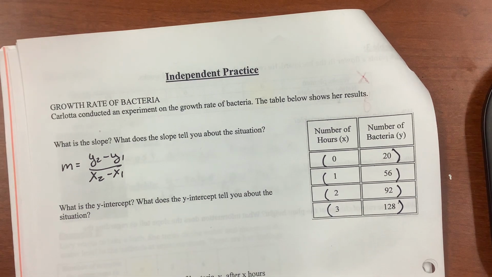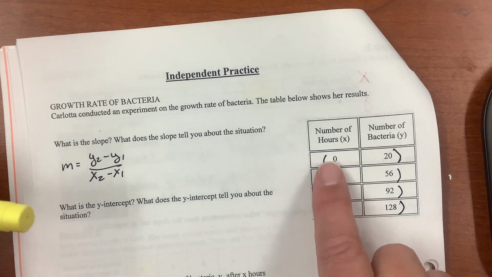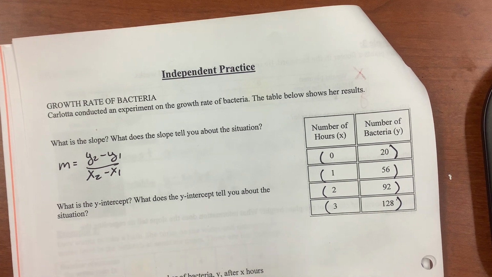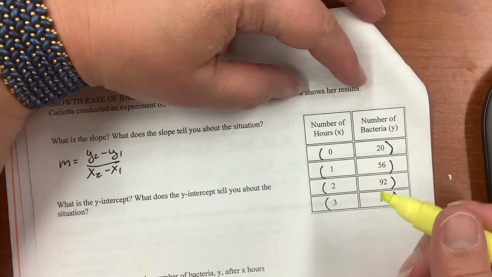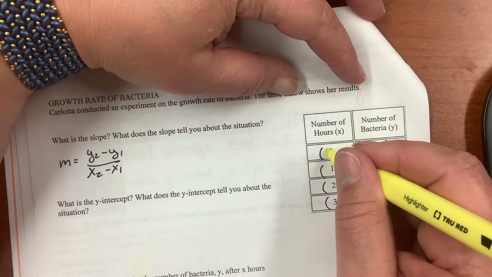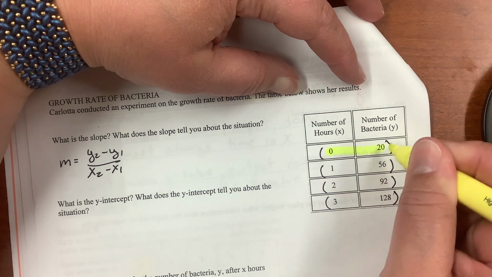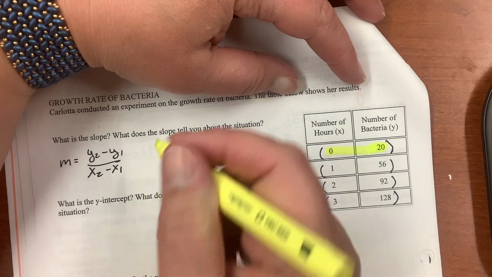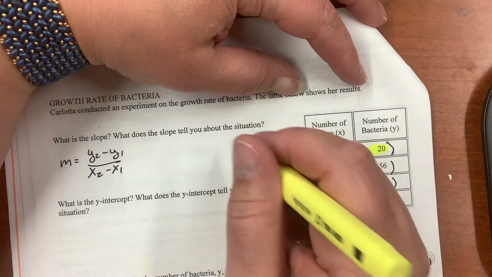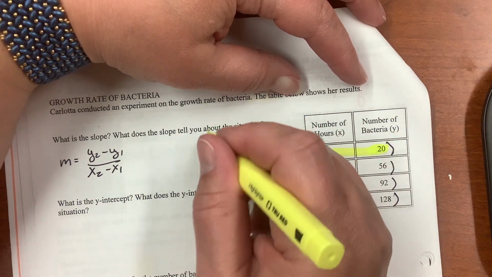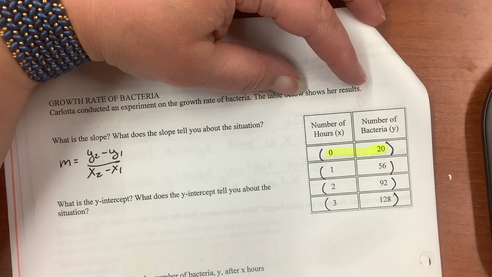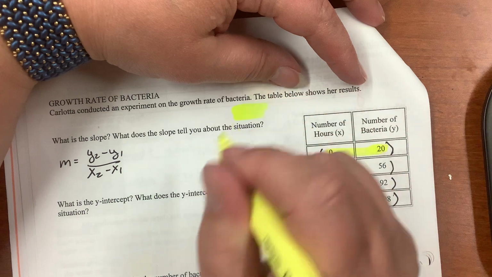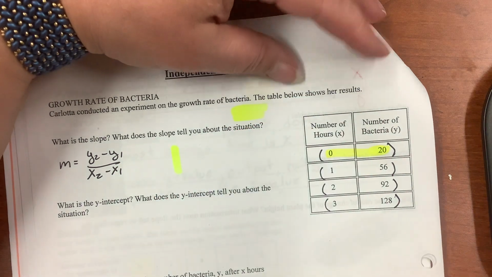No. I like to pick the point that has the 0 in it because in my head, I'm already thinking about the y-intercept. And the y-intercept is the y value when x equals 0. So I know that's going to be my x2 and my y2.